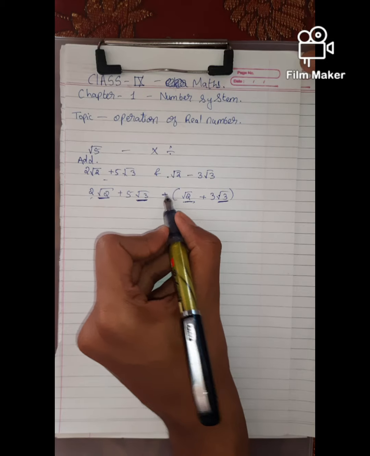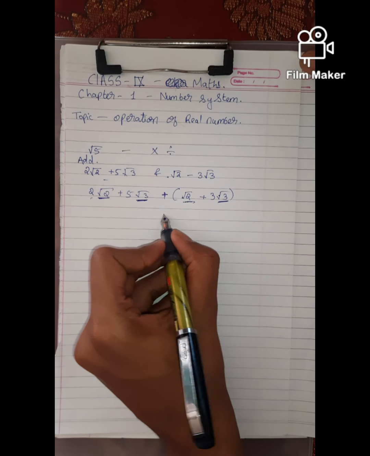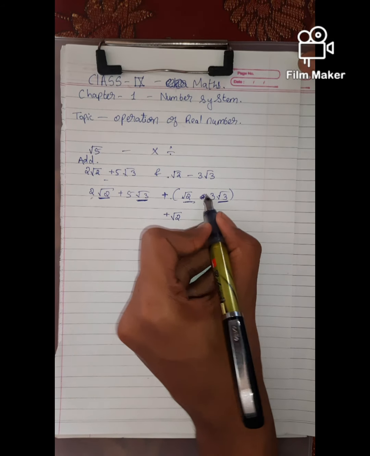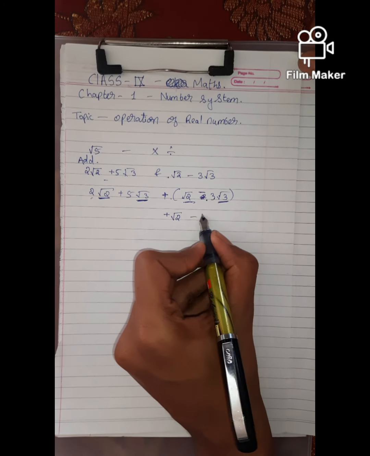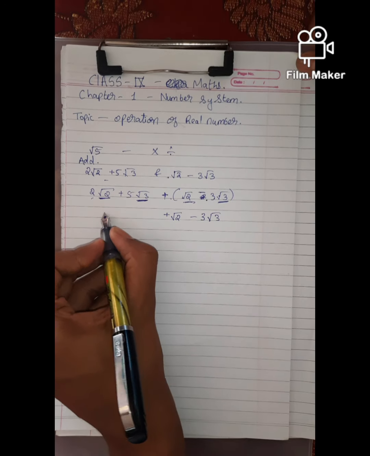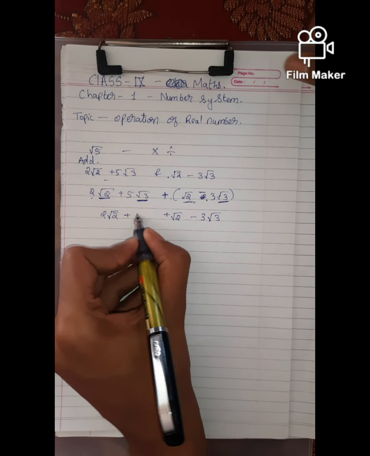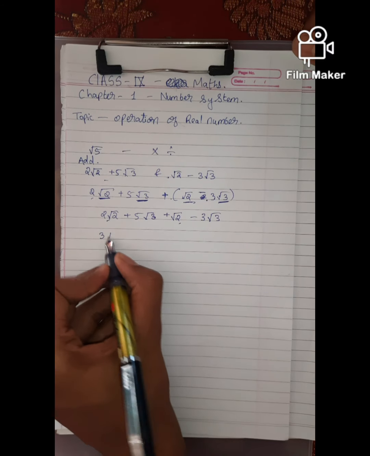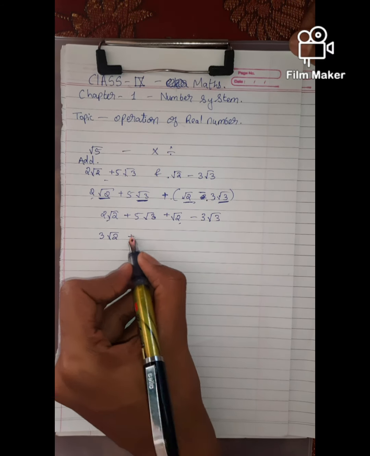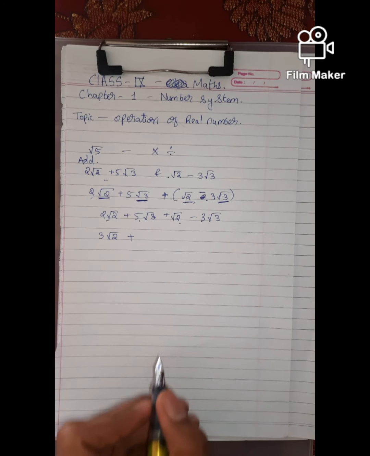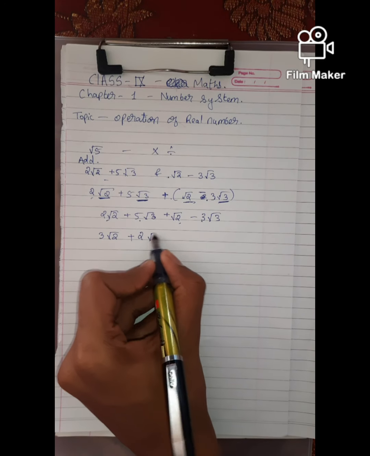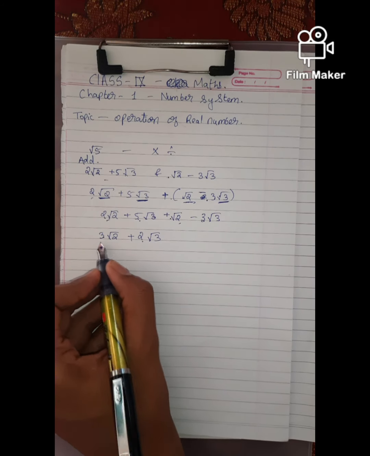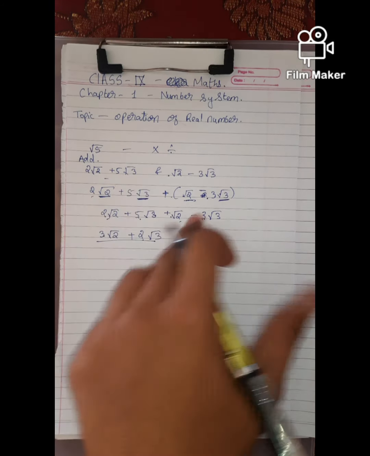So plus into plus root 2 will be plus root 2, and plus into plus 3 root 3 will be plus 3 root 3, and this number will come down as it is. So from here we can see that 2 root 2 plus root 2 will be 3 root 2, and 5 root 3 plus 3 root 3 will be 8 root 3. As here 2 plus 1 is 3. So this is how we add both the real numbers.